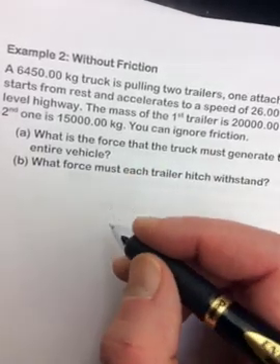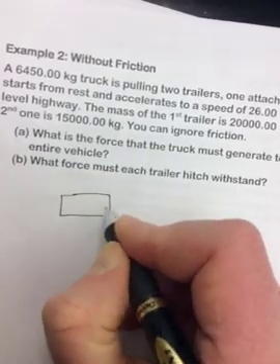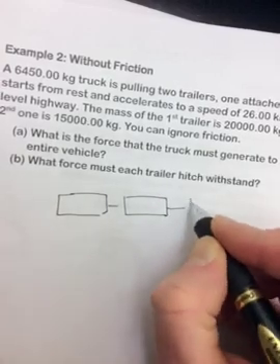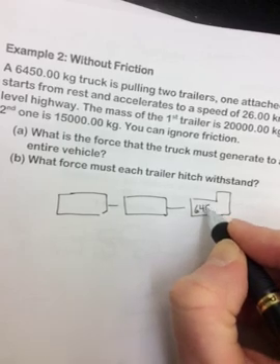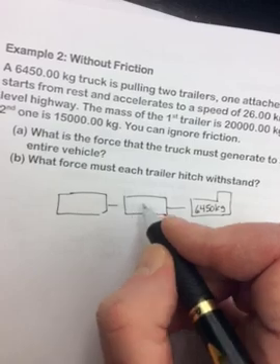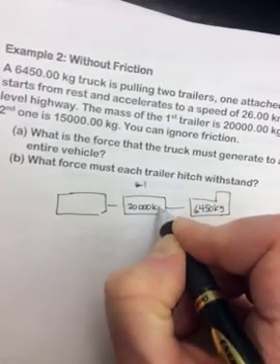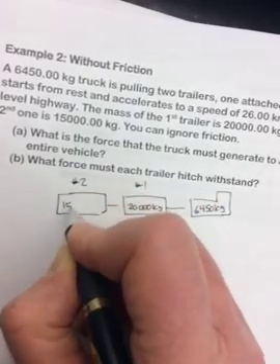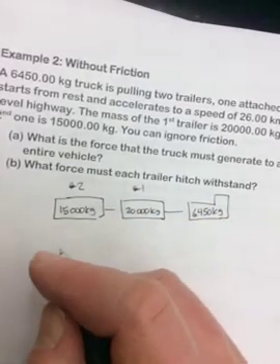All right, so assuming that you paused me, now it's back on, so let's see how you did. So it's a truck pulling two trailers. So there are my trailers. Here's my truck. The truck is 6,450 kilograms. The first trailer is this guy, and it's 20,000 kilograms, and the second one is 15,000 kilograms. Okay, and it says you can ignore friction.